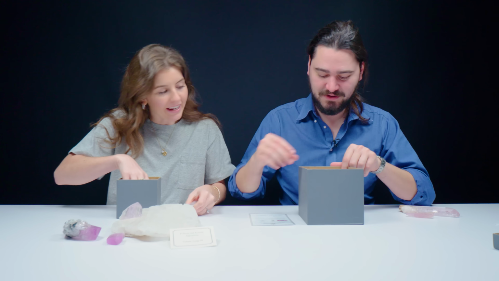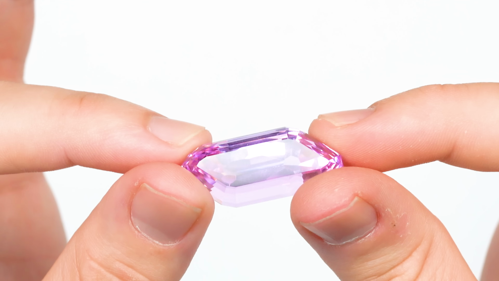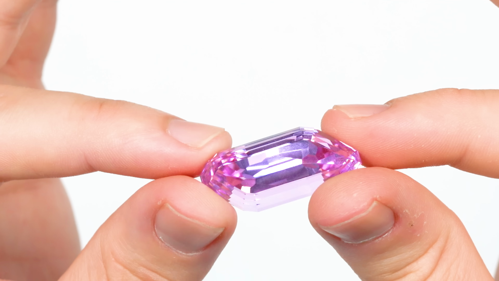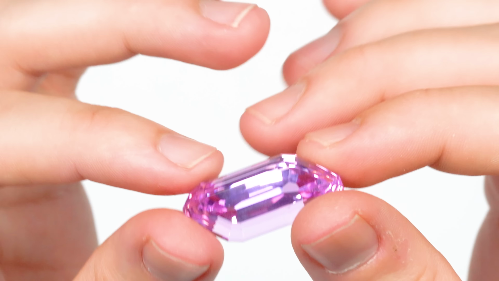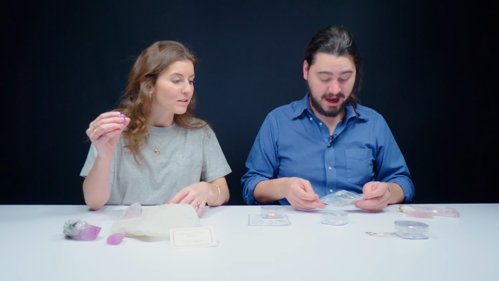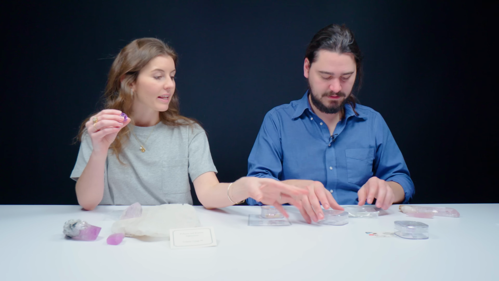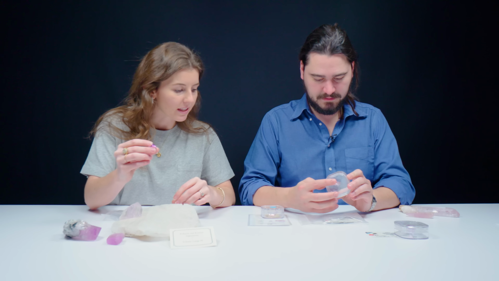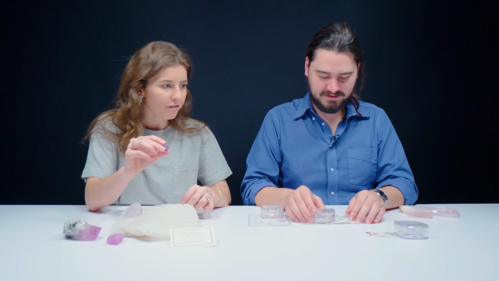Oh my goodness. Okay, so these are obviously faceted kunzite gems. These are all massive. They're really huge. One fun thing is they show the range of color that kunzite can come in. So you've got a really nice pastel-y pink. I've got a little bit richer pink, and then you and I both have, I probably have the most purple one.